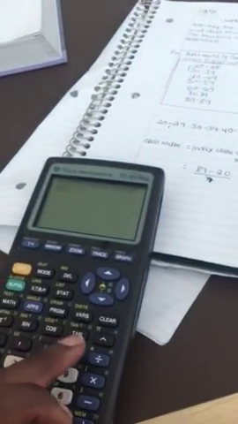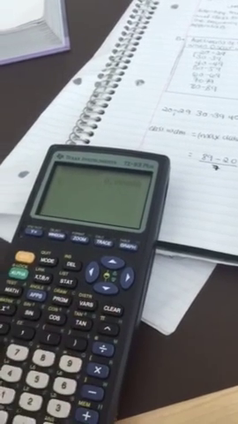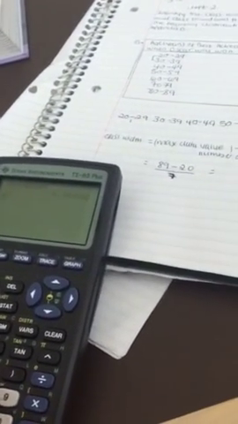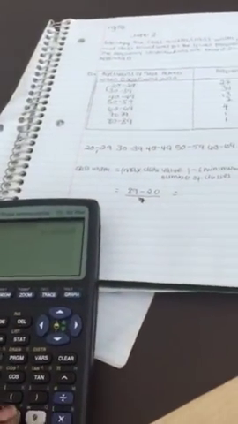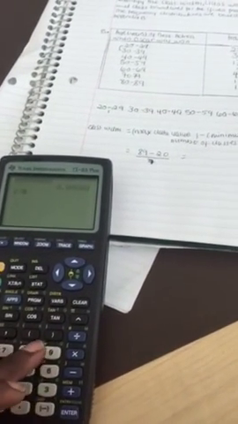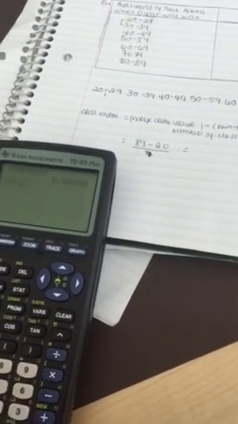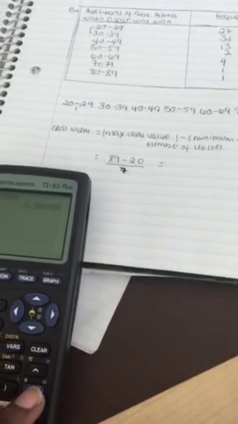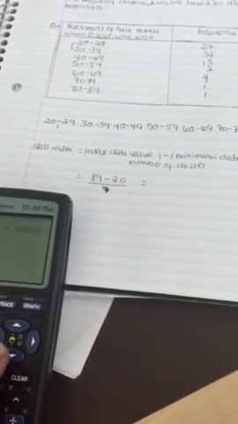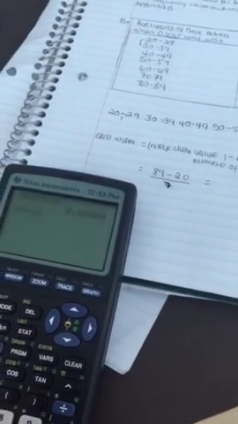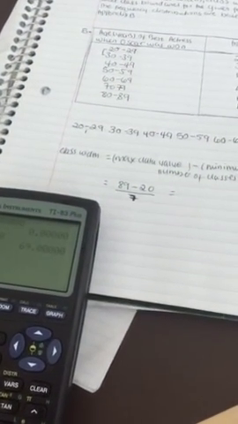And so here's my calculator. So we're going to get 89 minus 20, divided by 7.